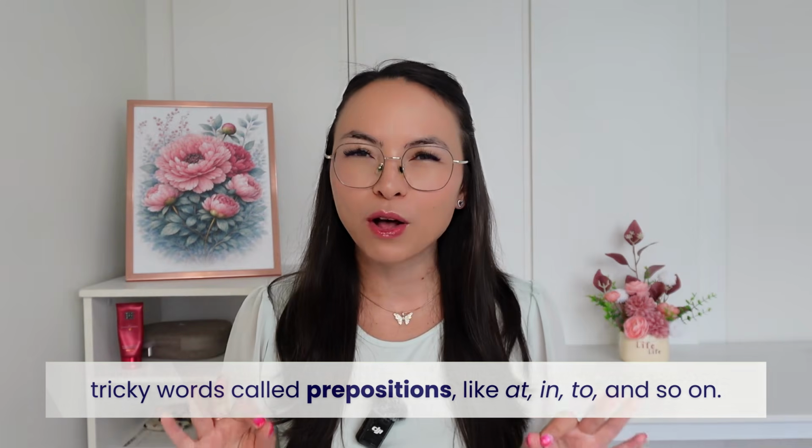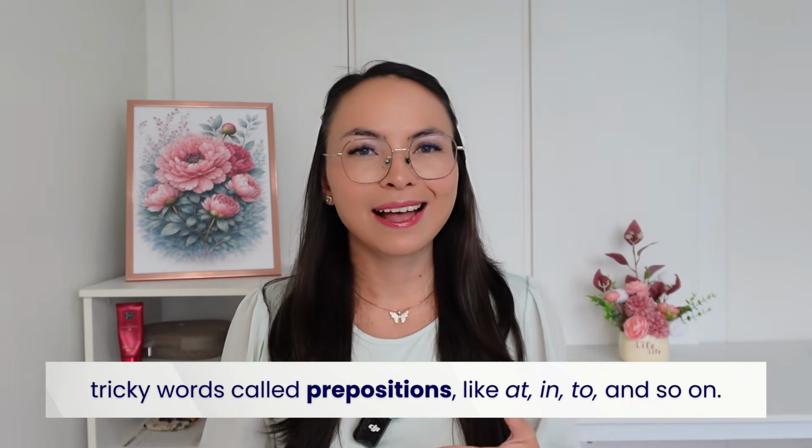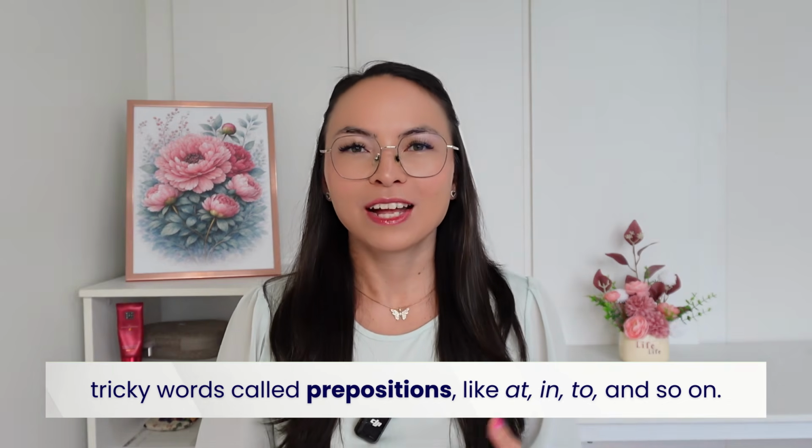Alright, now let's add one more very important component that you'll need all the time, which is the place. This is where many learners start to feel confused, mostly because of these small but tricky words called prepositions, like in, at, to, and so on. The tricky part is that these prepositions don't always translate one-to-one into German. And honestly, this can remain confusing even for advanced learners.